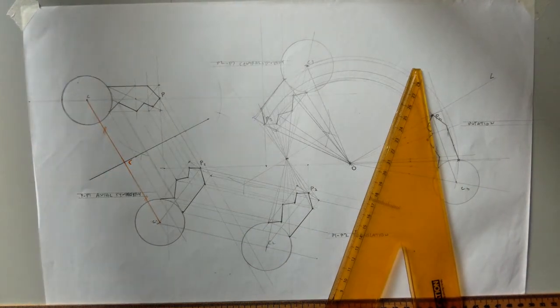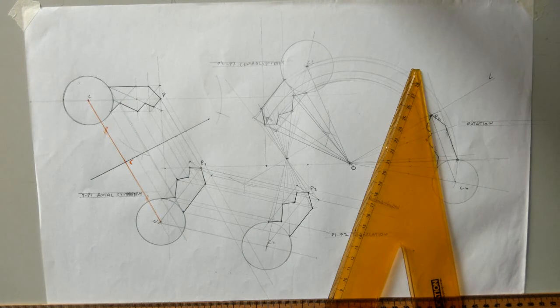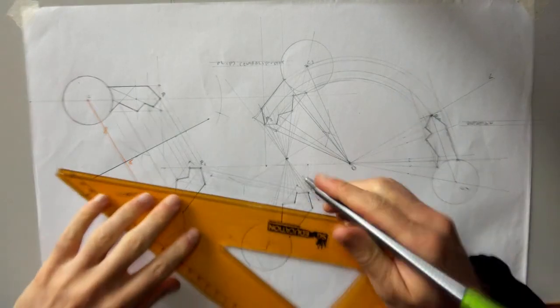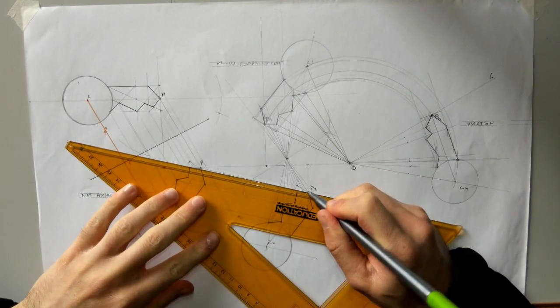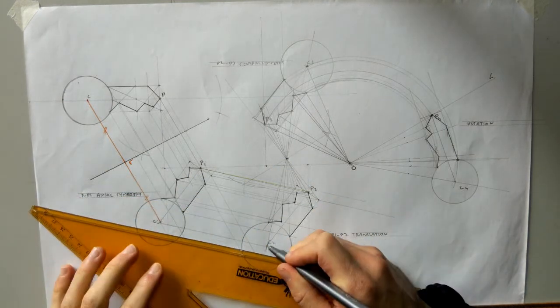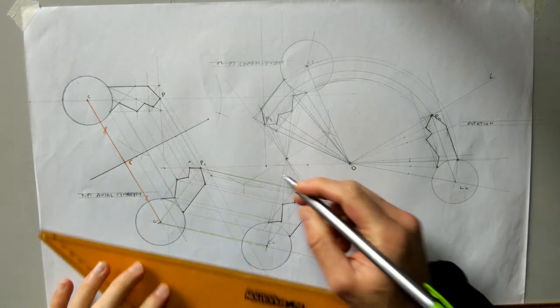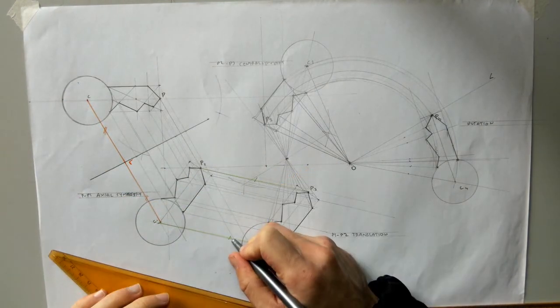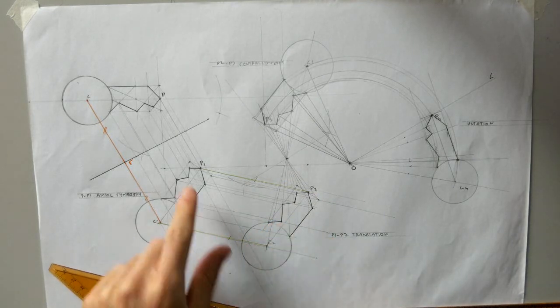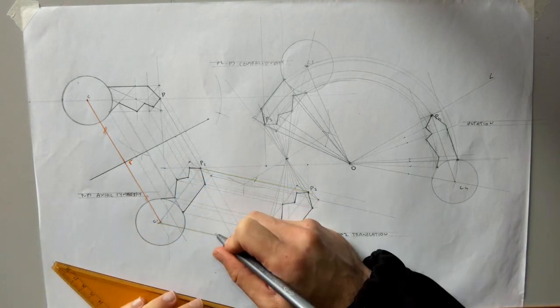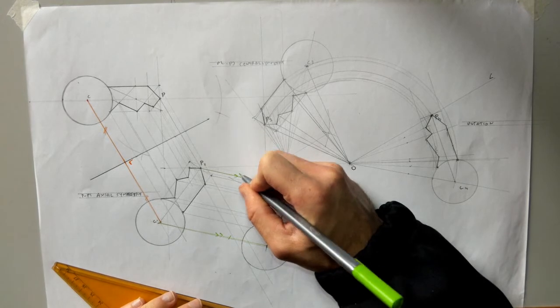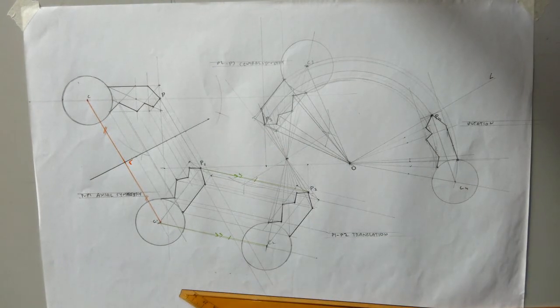I'm saying that for P1 to P2, all angles go in the same direction and they all go the same distance. So we're saying that the length of P1 to P2 is the same as C1 to C2, and also they go in the same direction.